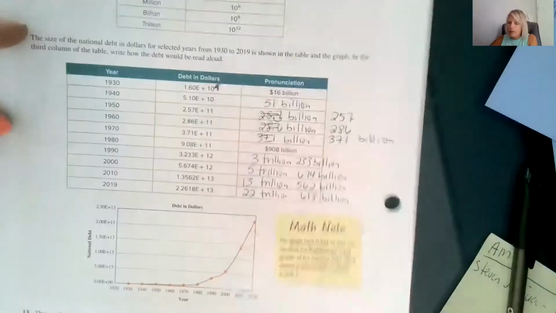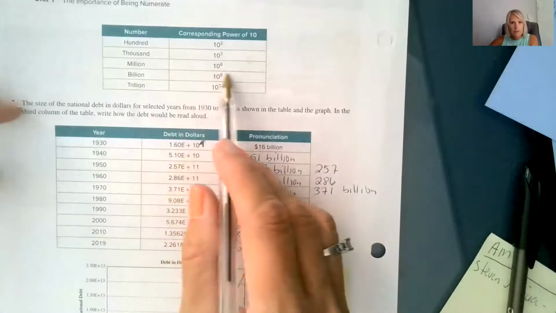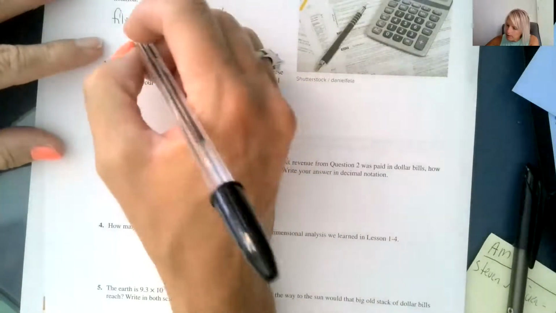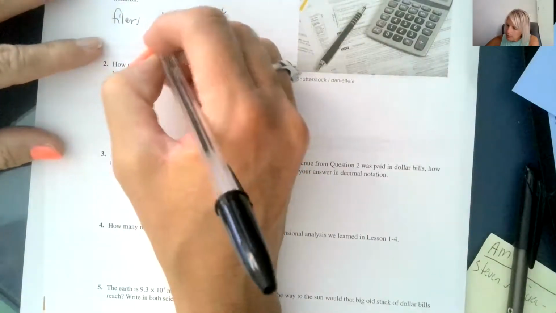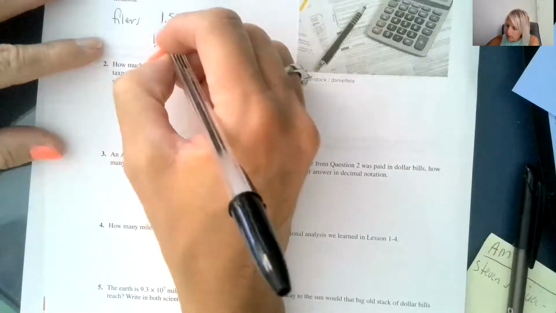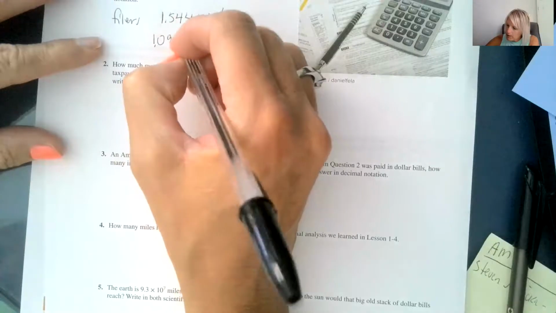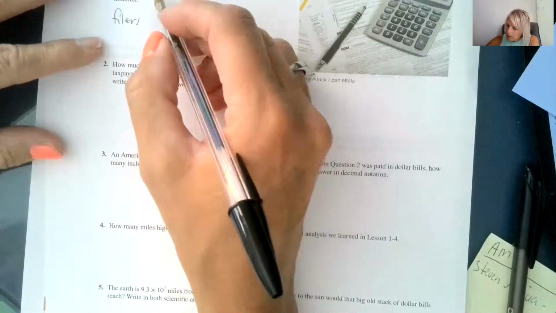Let's go back to the page here, so I want to make sure. Millions is to the 6th, so everybody sees that. Okay, and the other one is 10,000. So this is going to be 1.0903 times 10 to the 4th.